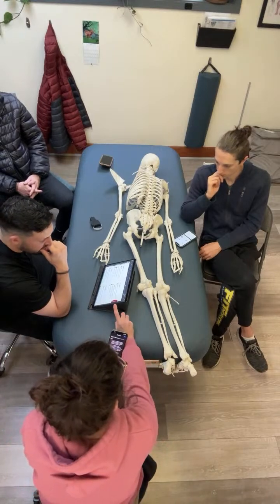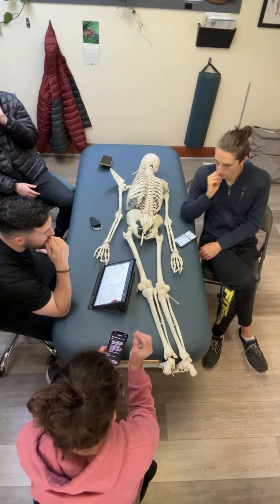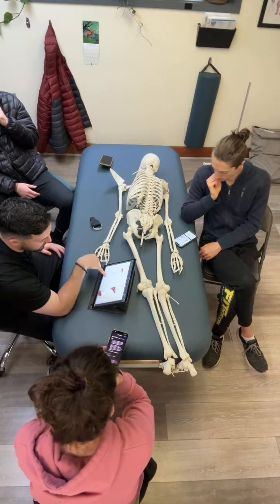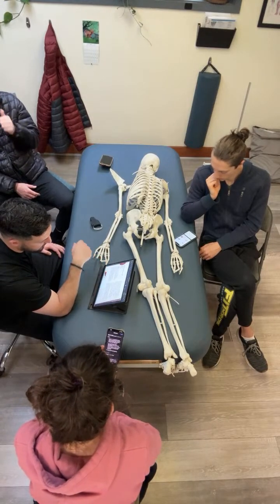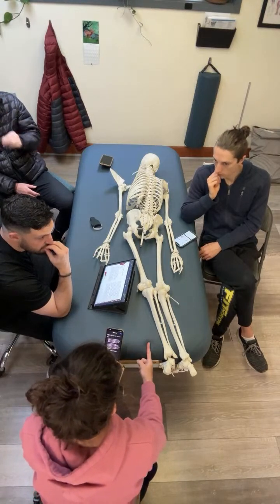Do they talk about synergists, or is it often termed as an agonist? Well, we're talking about synergists all over the place right now. Synergist, agonist, and antagonist.